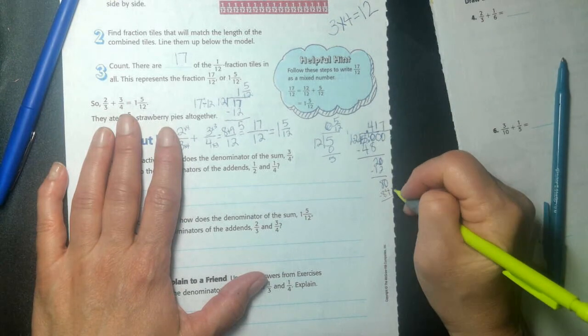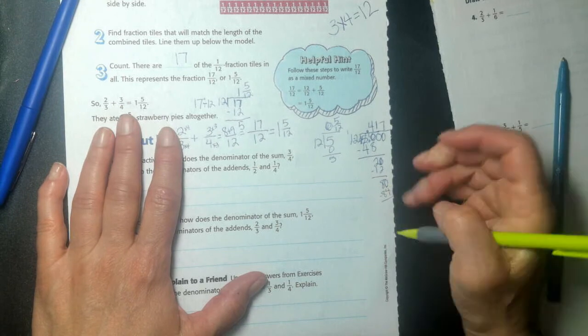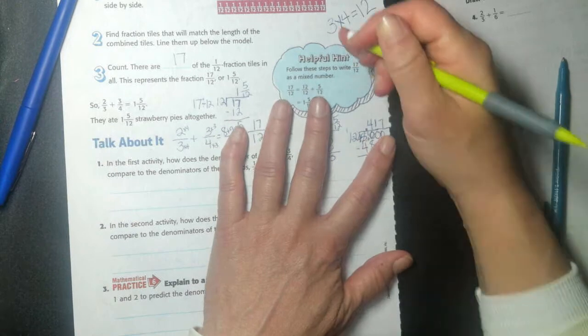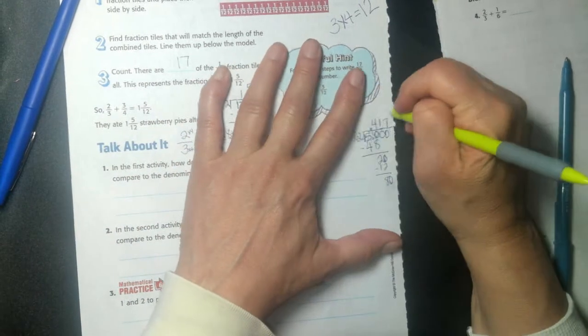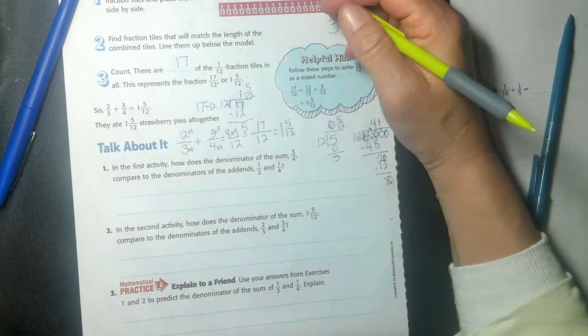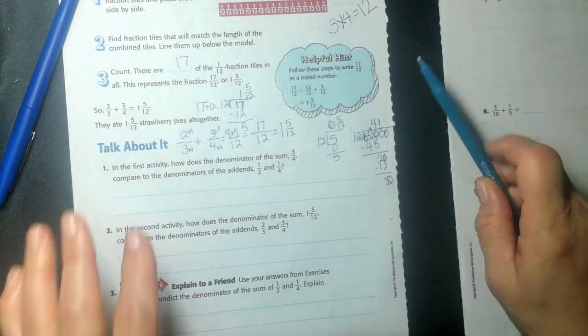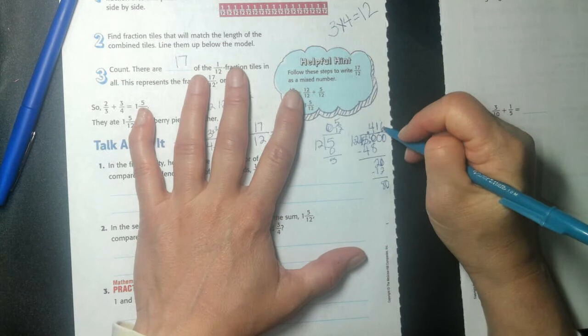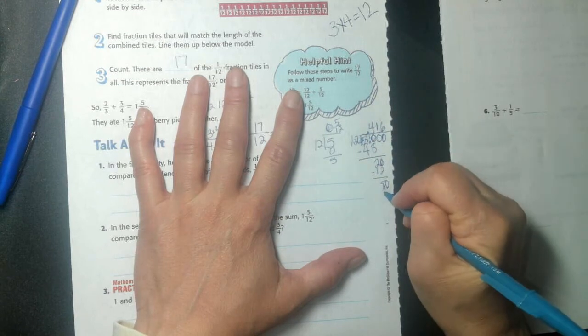Oh, but look, it's too big. I can't, right? This time I cannot have negative numbers, so that's not going to work. This is why I do my work in pencil, right? I know 7 is too big, so let's try a 6. I'm going to say 6 times 2 is 12.